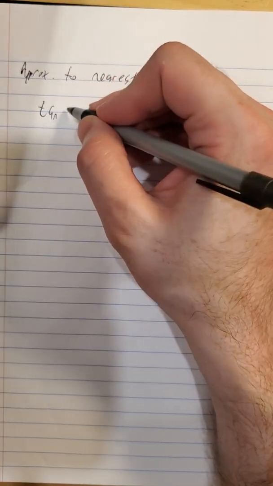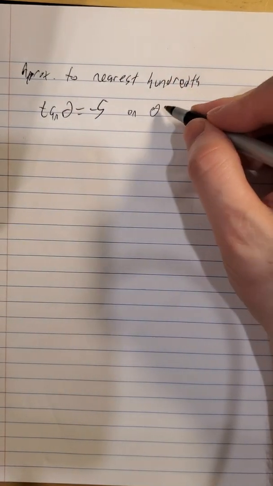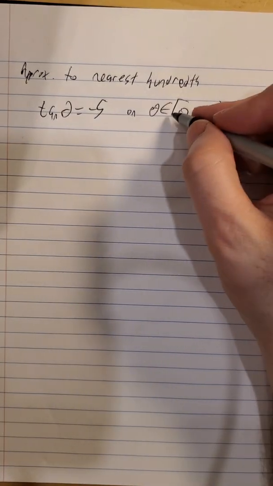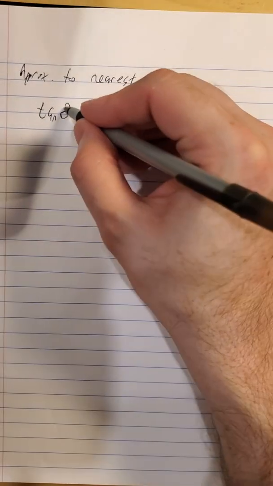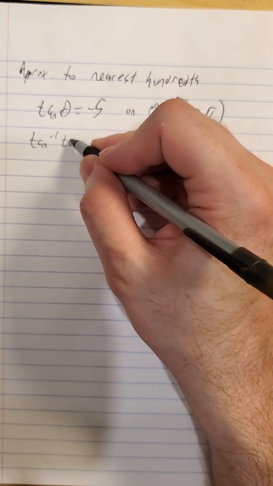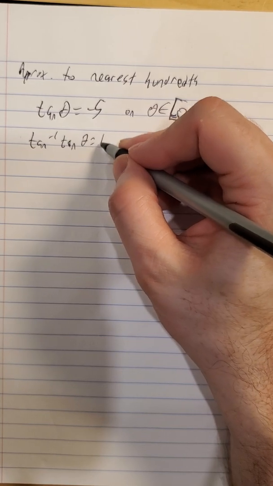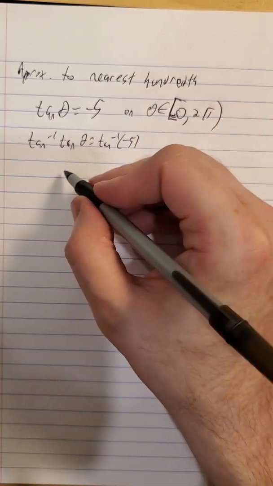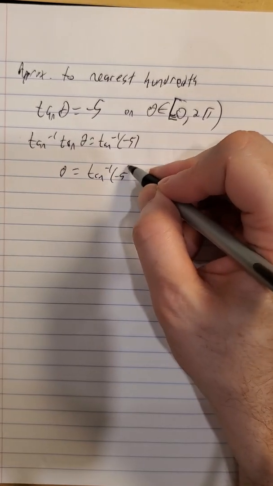So tan theta is -5, and theta in 0 to 2 pi. So, of course, we'll take the arctangent of both sides. So theta is the arctangent of -5.